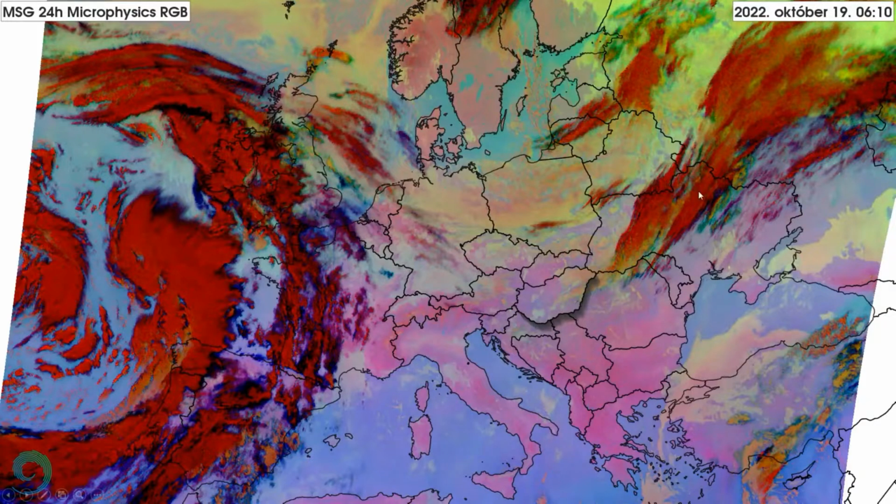It is a weak system, so there are some thick clouds here. And in the Atlantic region, there are various cloud systems. You can see here a lot of convective activity, so there are thunderstorms as well.